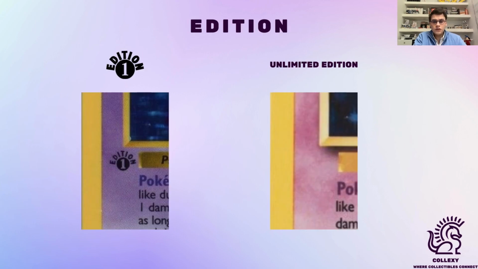So we have already discussed edition, but as a second parameter that is being used for the different variations, we shortly reiterate the difference between a first edition and unlimited edition.